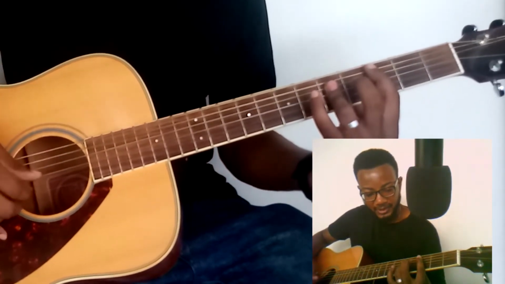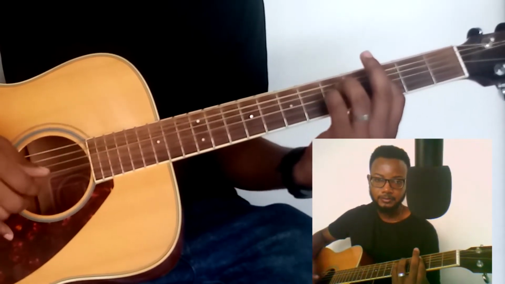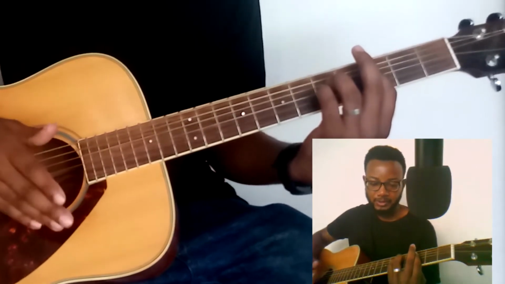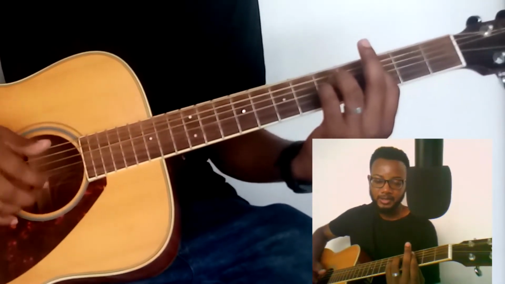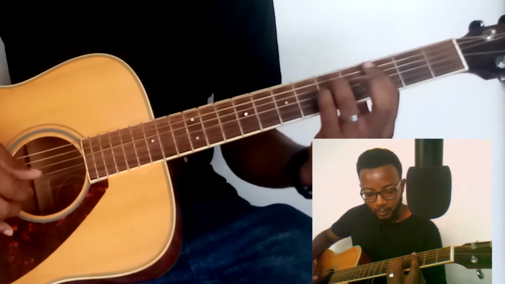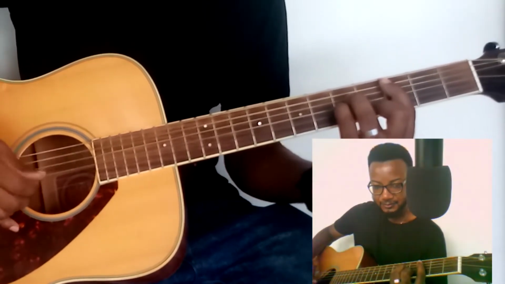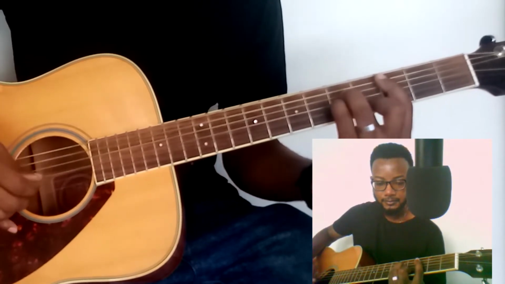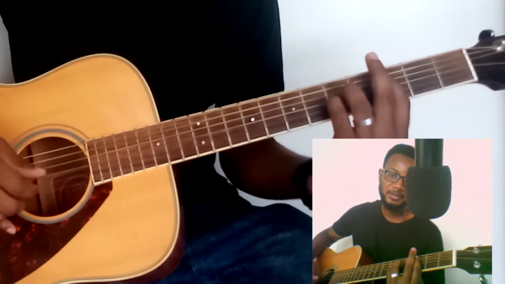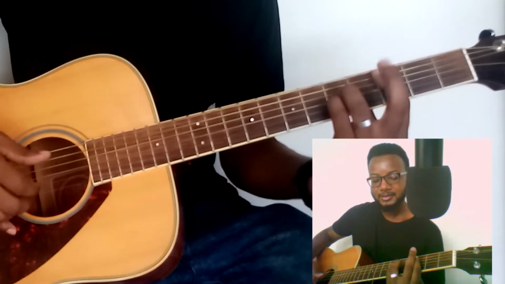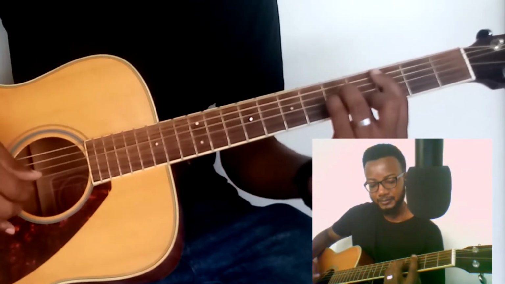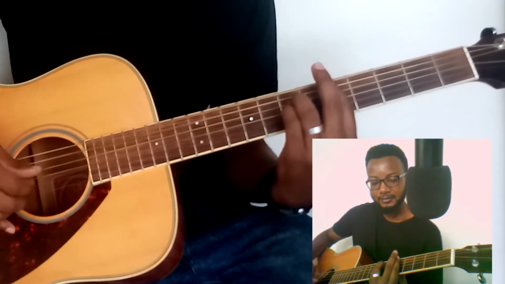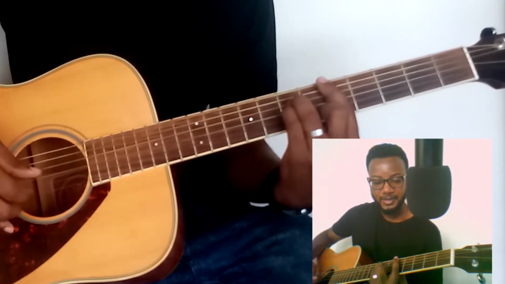So I usually do this. It sounds better. The good thing about doing this technique is this finger is also free. This is a major. It becomes a minor. You see that? Major, minor. So if this is C major, this becomes C minor, C major, C minor, D major, D minor, D major, D minor.